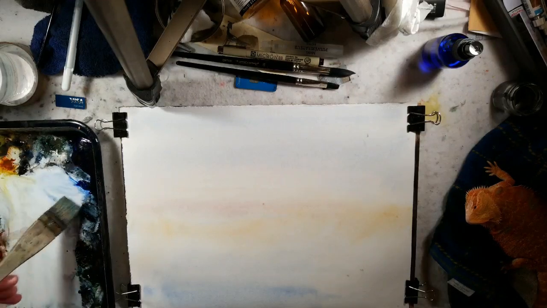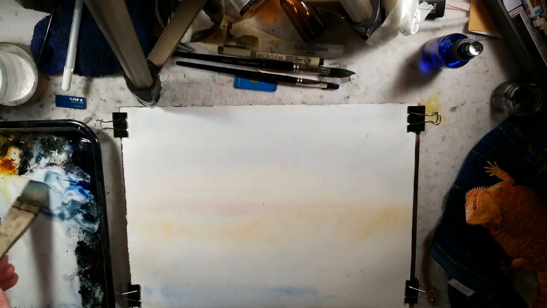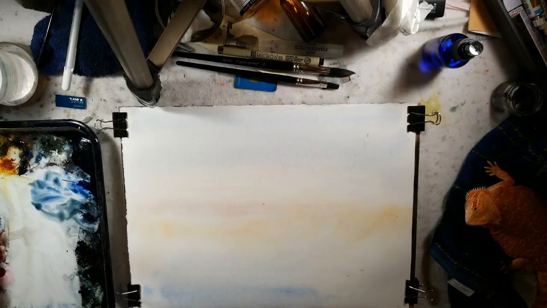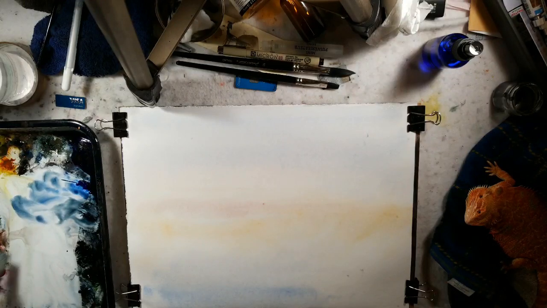We're going to mix a gray. We'll do Payne's gray, ultramarine. I could probably pull in a little alizarin in there.